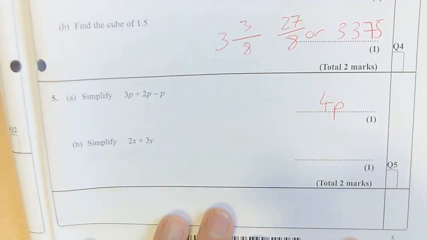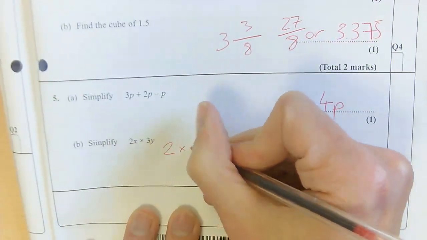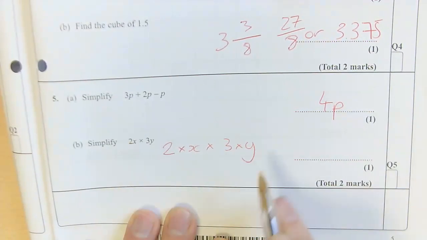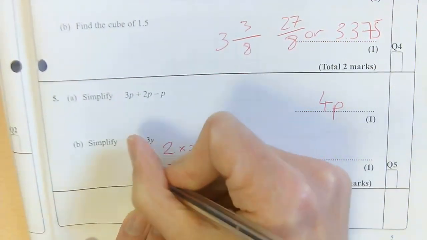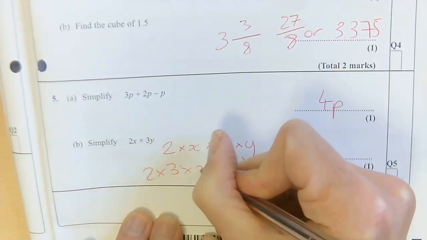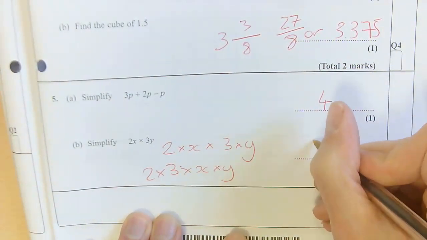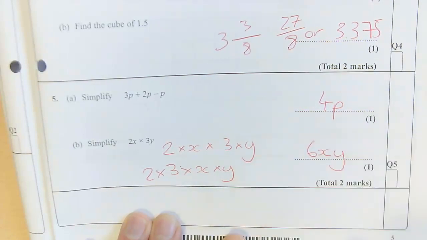Simplify 2x times 3y, 2 times x times 3 times y. Don't be afraid to expand it out like this. Rewrite it with the numbers first and then the letters, and that will help you make sense of things. 2 times 3 times x times y will give you 6xy.